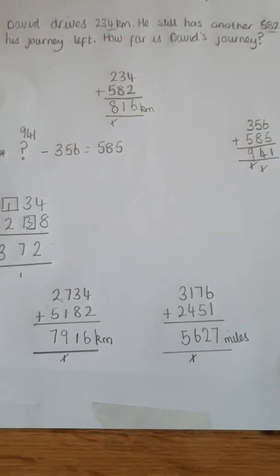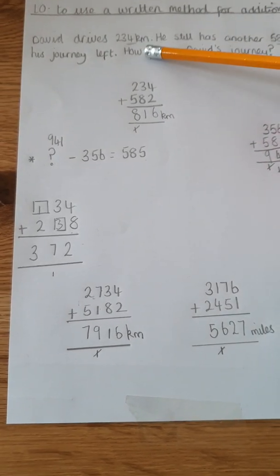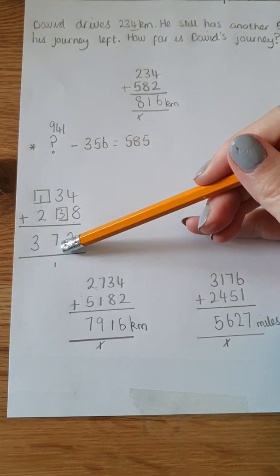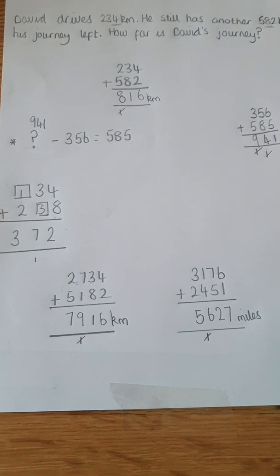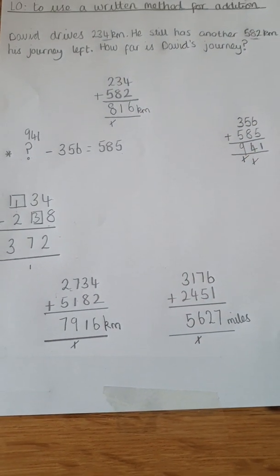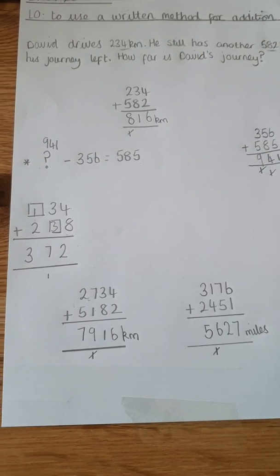Okay, so what I want you to do today is let's just have a look at what we've done. I want you to use the written method for addition. You might have word problems, you might have missing numbers where you have to do the inverse, or missing digits where you have to check the method that's been done. Okay, and I want you to think carefully about what I've shown you and what I've modelled and use that within your independent work. Okay, best of luck, and I will see you soon.